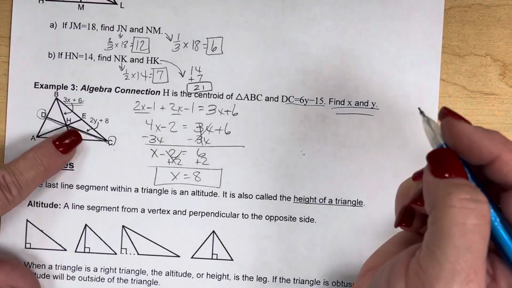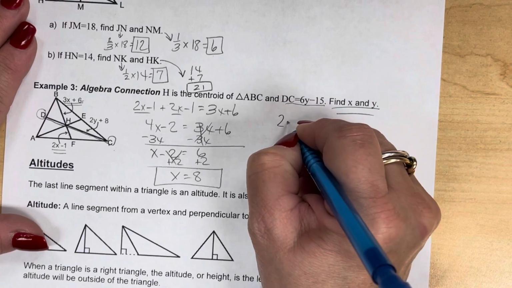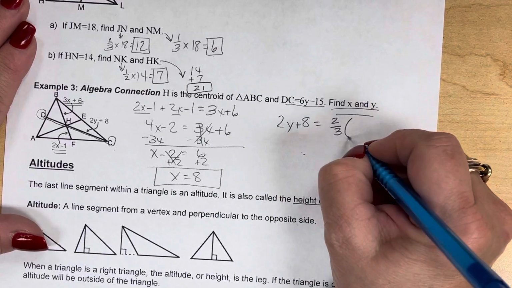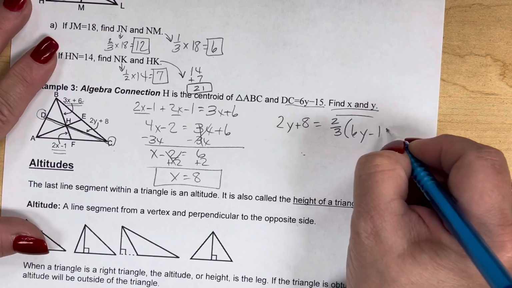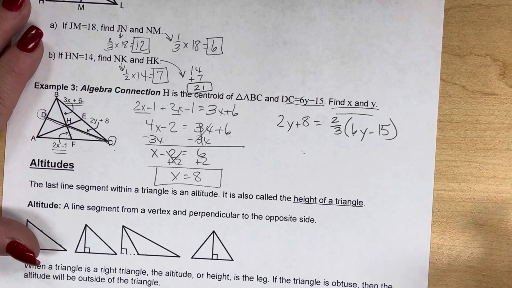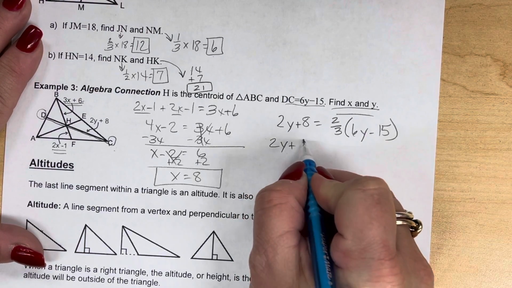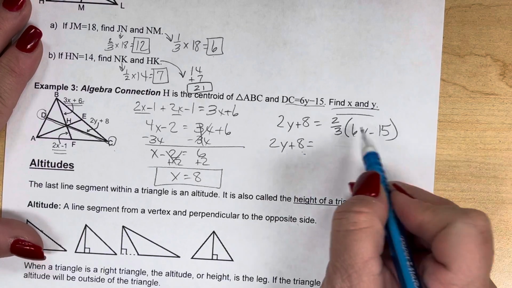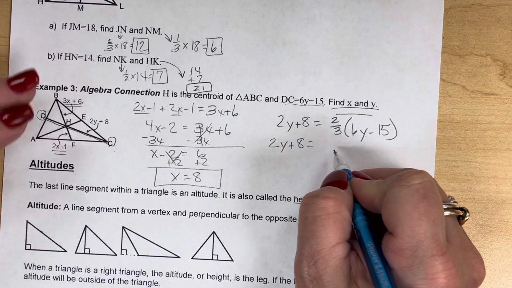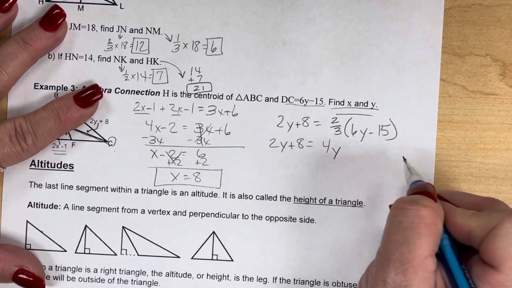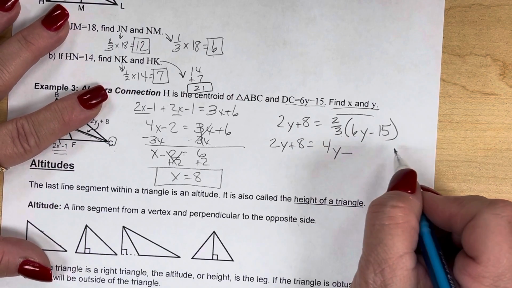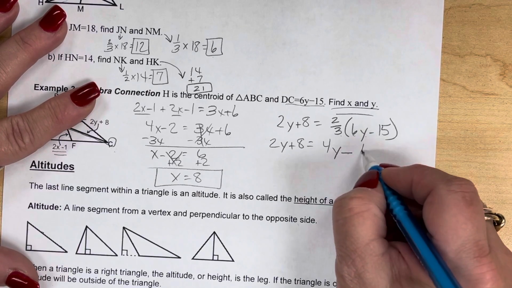You would do 2y plus 8 equals 2/3 times the whole line, which is 6y minus 15. I know it's going to take you a little bit of time because you need to use your calculator. But 2y plus 8 equals 2/3 times 6y, which is going to be 4y, and then minus 2/3 times negative 15 is going to be 10, so that'd be minus 10.